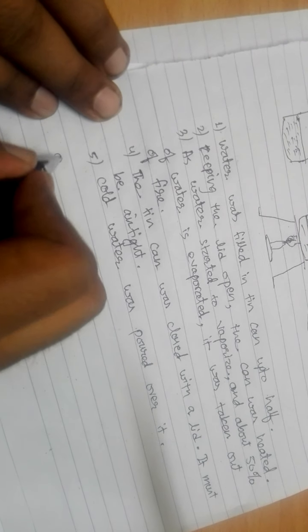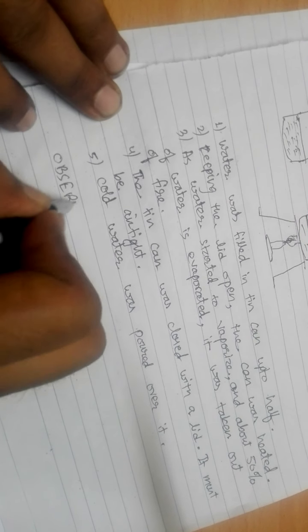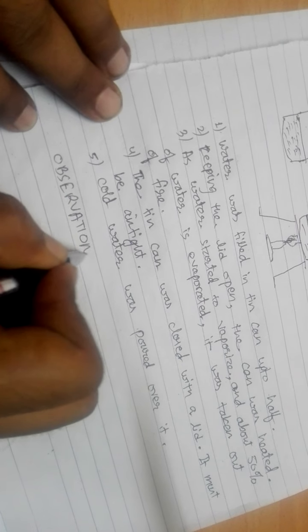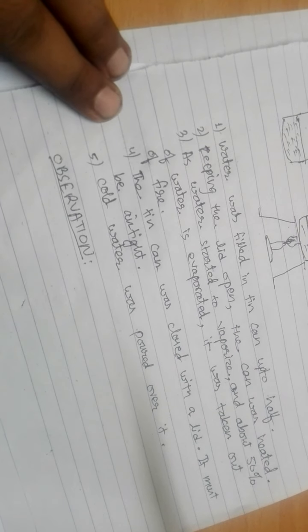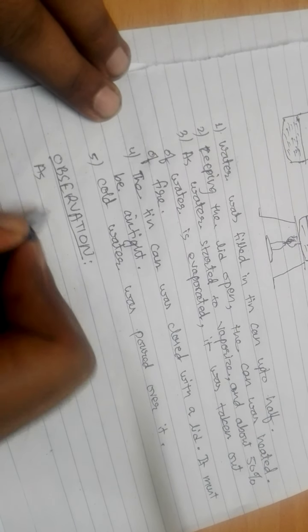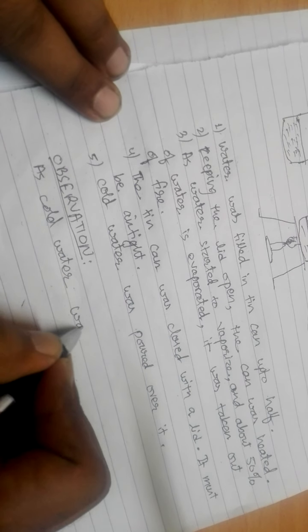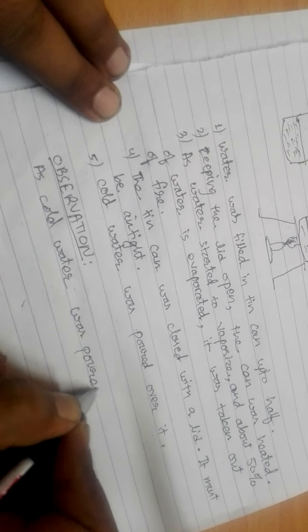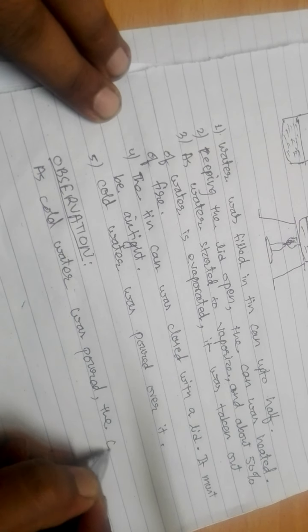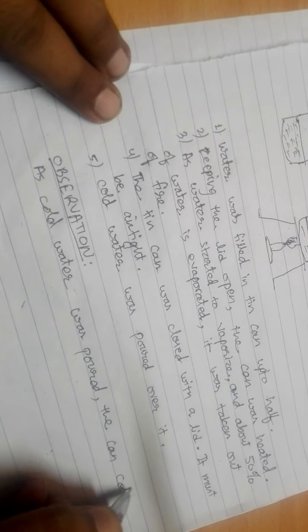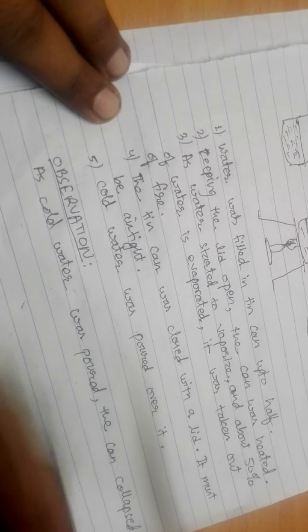And what is our observation? By doing so, what do we observe? Observation: as cold water was poured, the can collapsed inward.